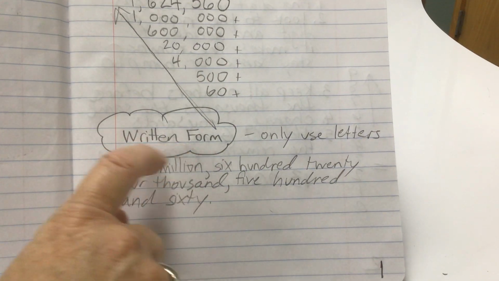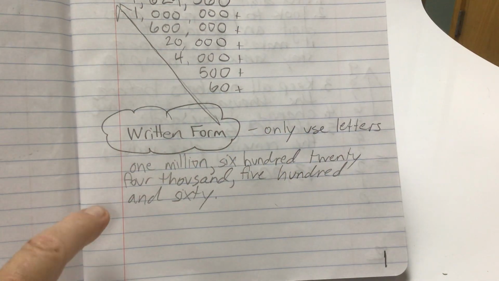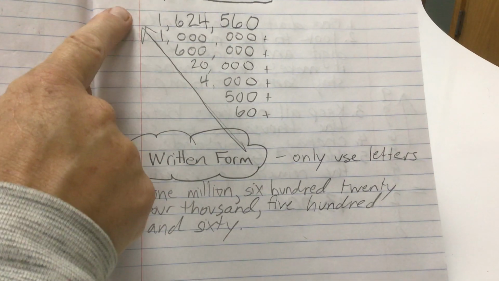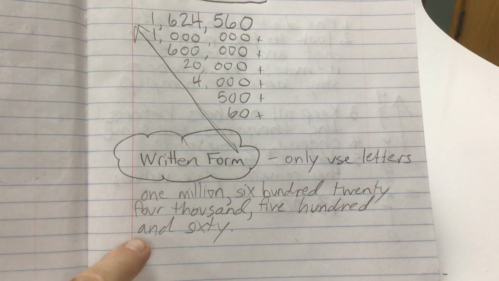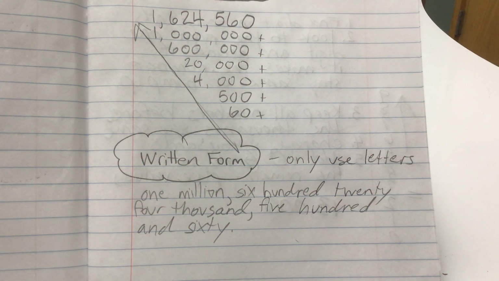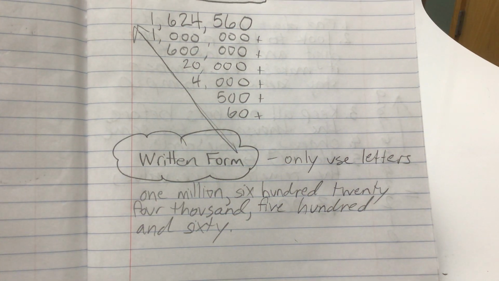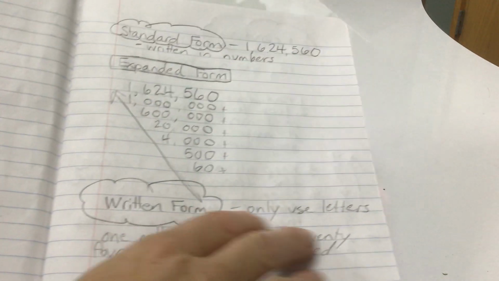And if I do a number in written form, you're only using letters. So in this number again, it's 1,624,560. There are no numbers. Now I did tell you could use abbreviations, but if it was a test, you would actually write it all the way out.